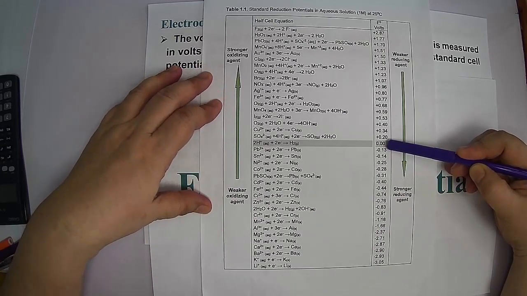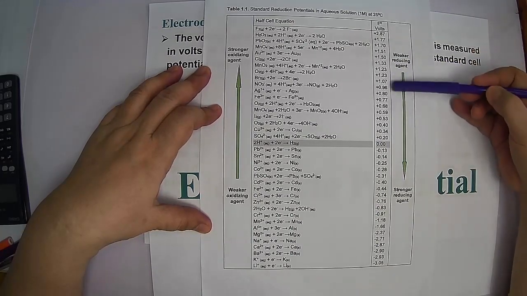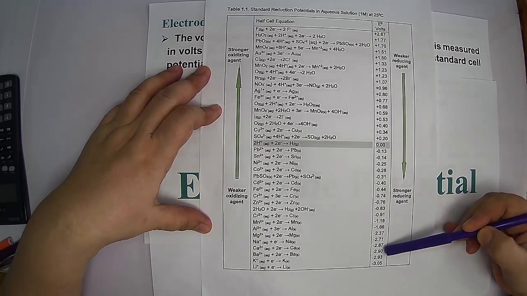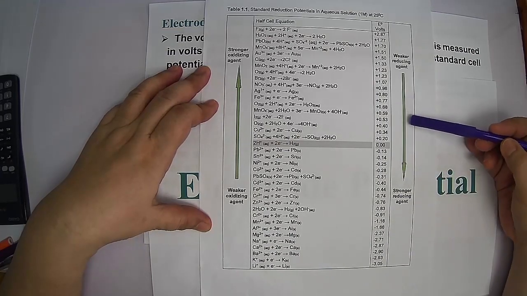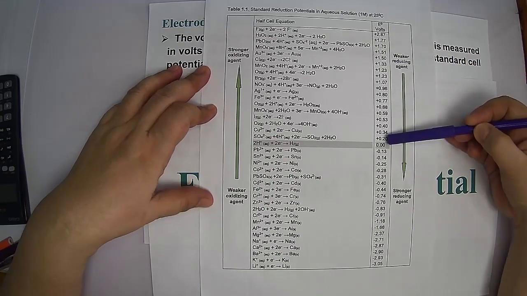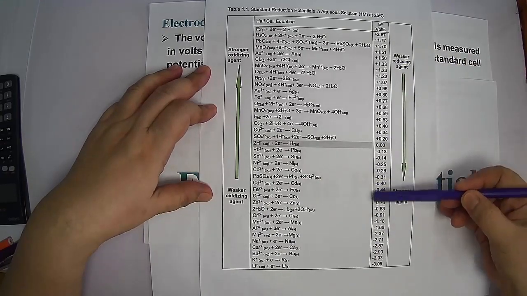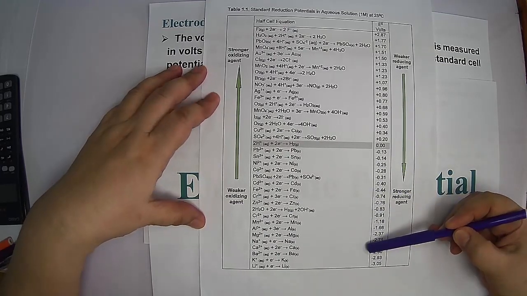So as we can see in this table, substances are arranged from least active metal to the most active metal. Therefore, the less active metal has a greater tendency to be reduced, and the more active metal has a greater tendency to be oxidized.